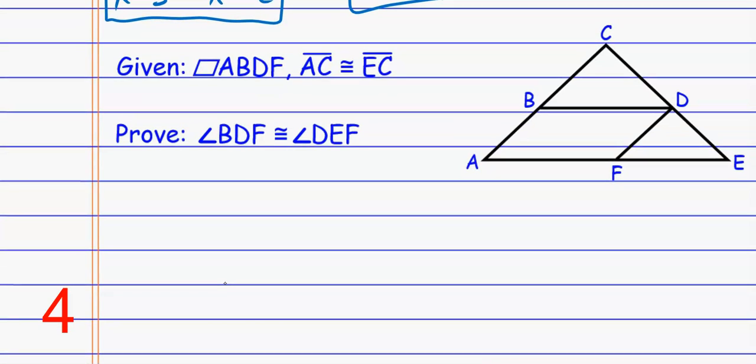If I look at this one, I'm going to use what I know. I'm going to use the properties of parallelograms to construct a proof here. So given that ABDF is a parallelogram, AC is congruent to EC, I want to prove that angle BDF is congruent to angle DEF.